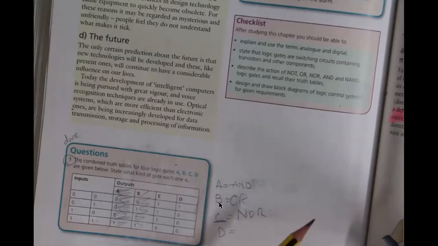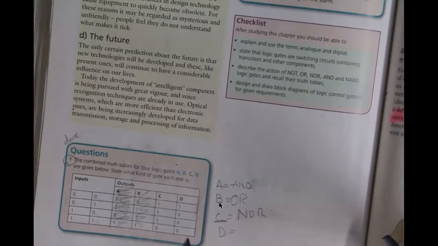Okay, so for D, 0, 0, 1, 0, 1, 0, 1, 0, 0, 1, 1, 0. Only when two zeros does it give us a 1, right? So what gate was that? NAND gate? Yeah, I think this is NAND.